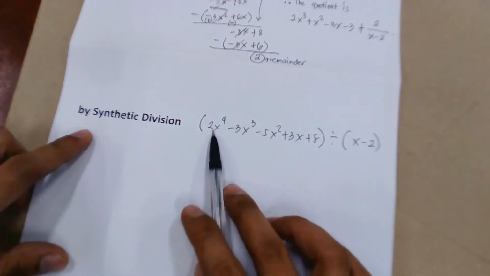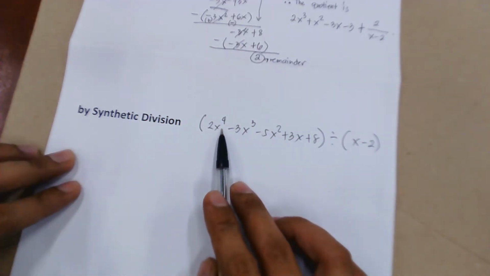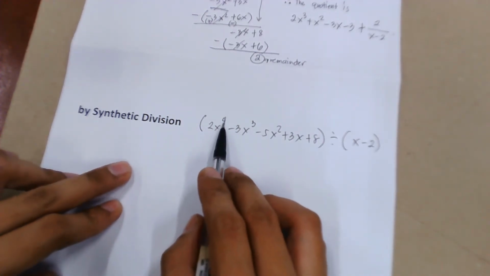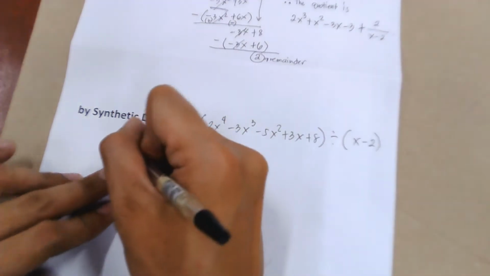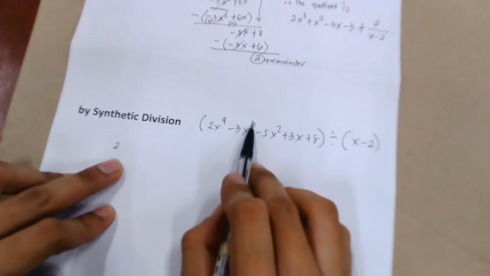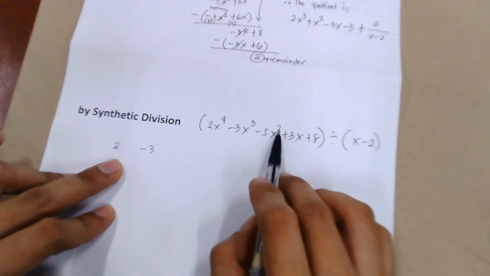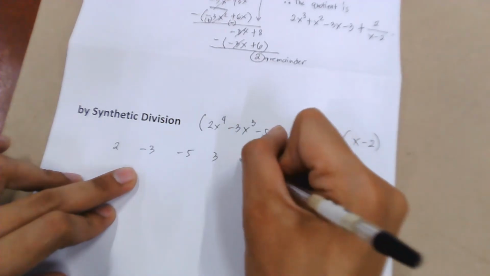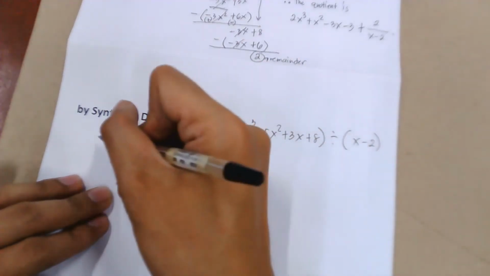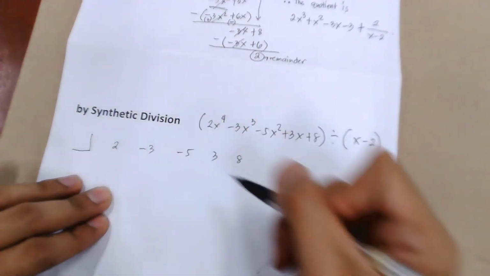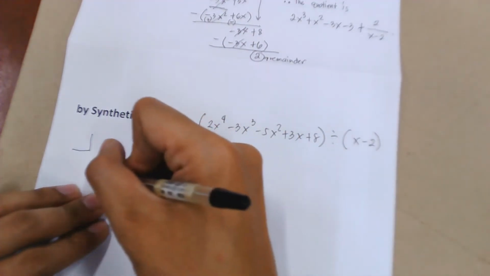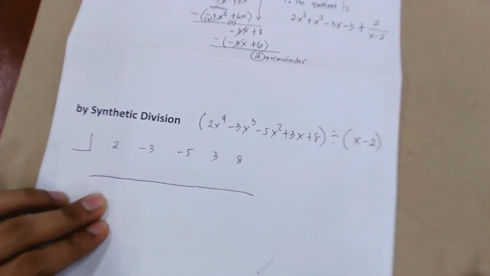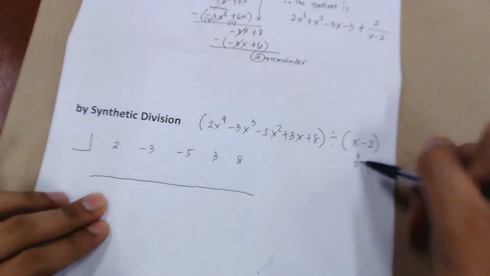So let's try to solve this using synthetic division. Let's get the numerical coefficient. The highest exponent is 4, so the numerical coefficient is 2. Next is 3, that's negative 3. Next is negative 5. Next is 3. Next is 8. Then you have to draw like this one and like this. Okay?